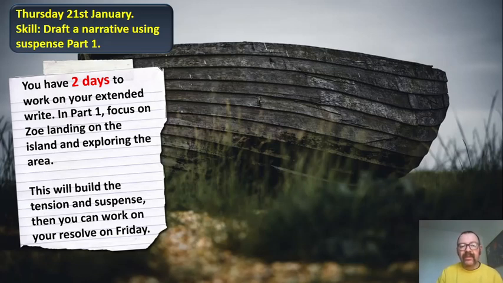Today, I just really want you to focus on part 1. So Zoe exploring the island, landing on the island. Okay, and this is going to build the tension and suspense. Then you can look at your maybe big problem and how that's resolved tomorrow.